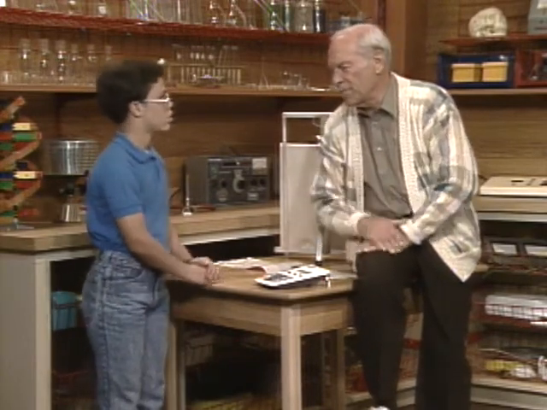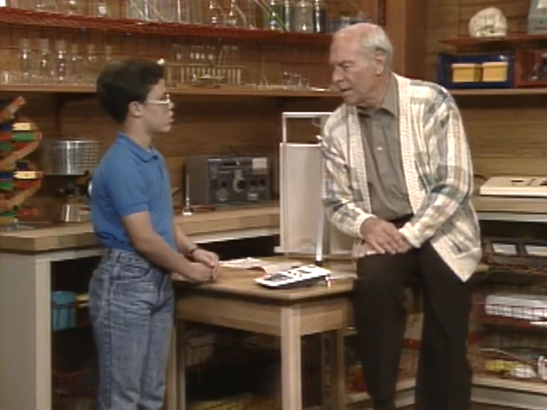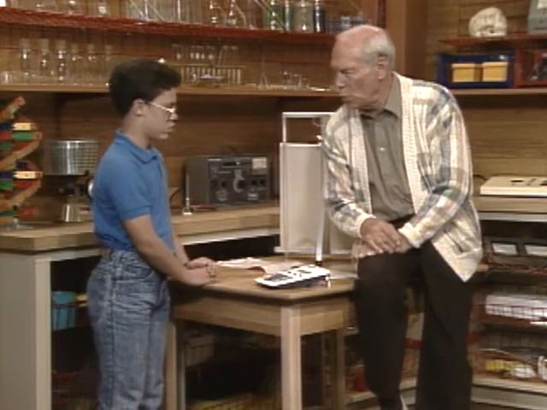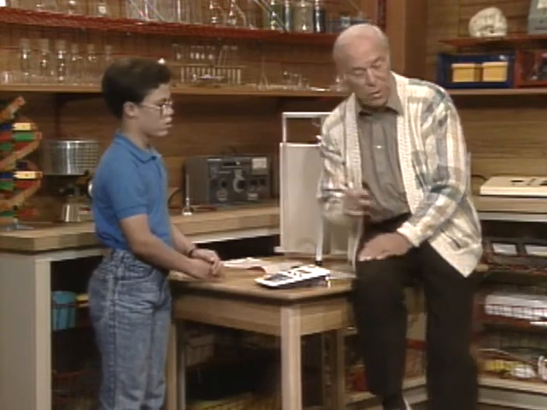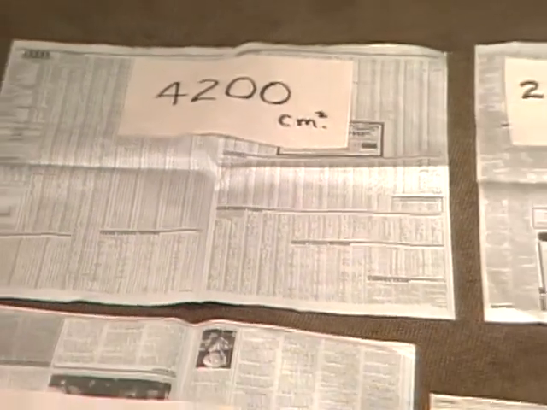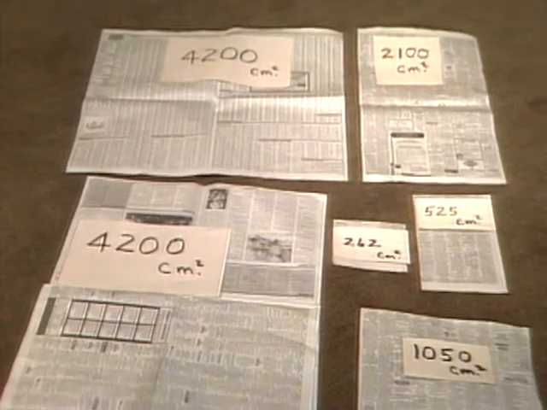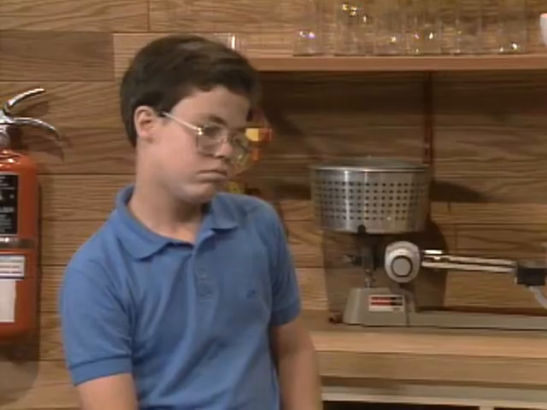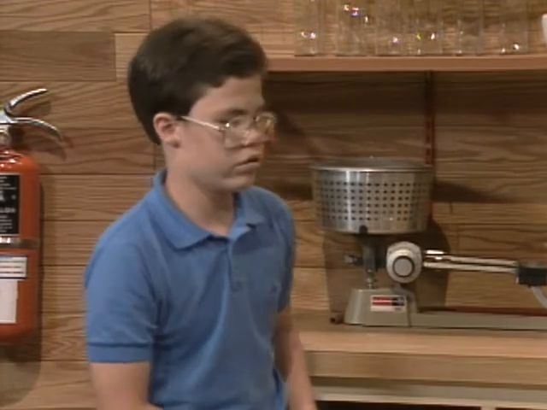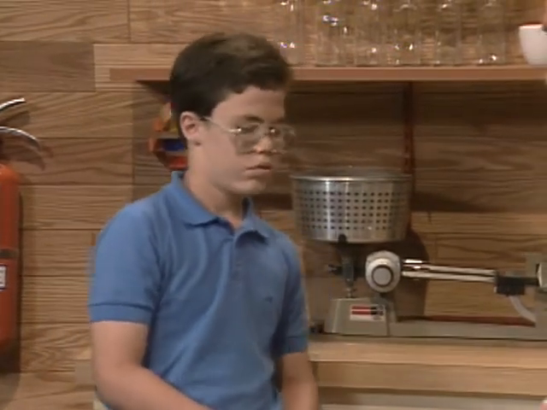So just to sort of emphasize how important your skin is, I would like you to try to estimate the total area of your skin. Okay. In order to do that, see these pieces of paper I have here? Yeah. 4,200. That's square centimeters, and that one, and so forth. Which one of those do you think comes closest to representing your skin? I guess the one of 4,200 centimeters. Okay, so now we have to measure your skin.